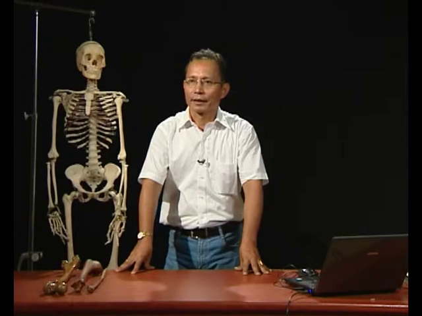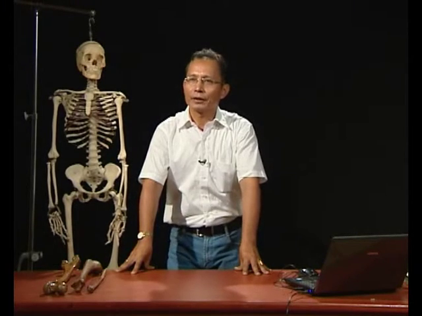And from such a comparative study of the structure and anatomical position of limb bones, we can go for an evolutionary approach of studying the changes that have taken place in the skeletal system of the human body.